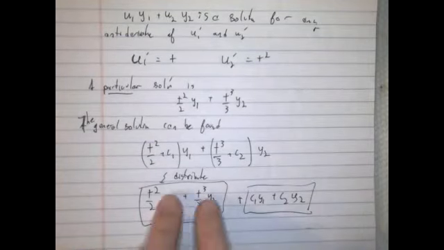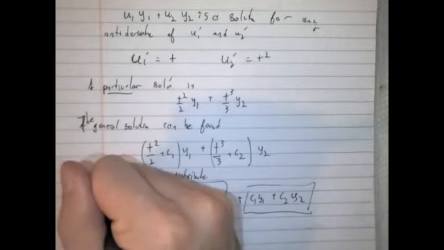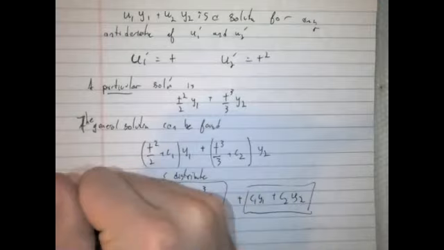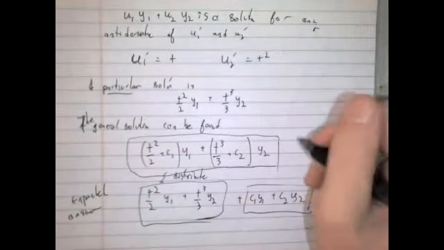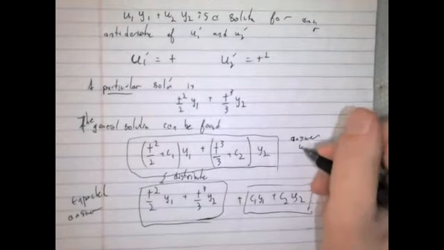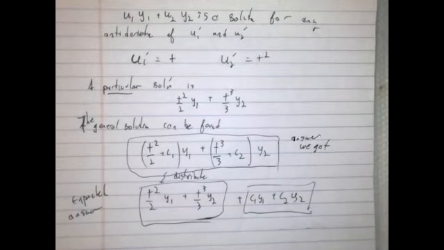Okay, I think I understand now. Right? This is the expected answer, and this was the answer we got. And what I'm trying to say is they're equivalent for all intents and purposes. Okay, that makes sense. Thank you. Yeah, sure. They're good questions.